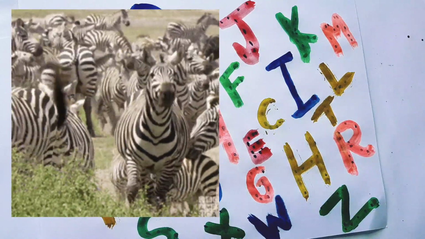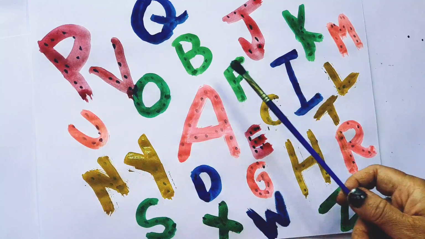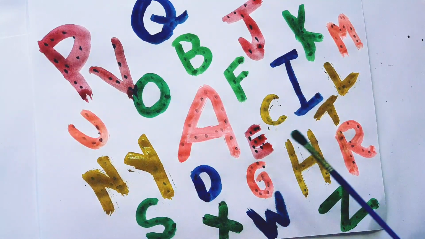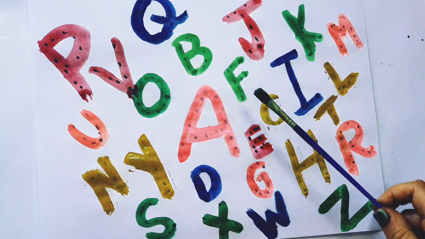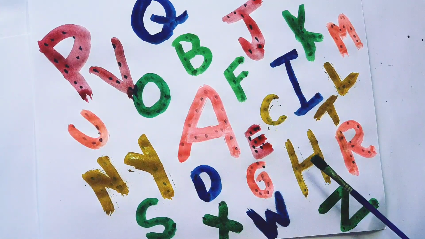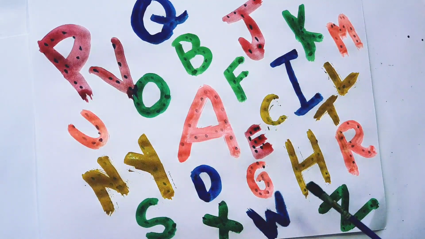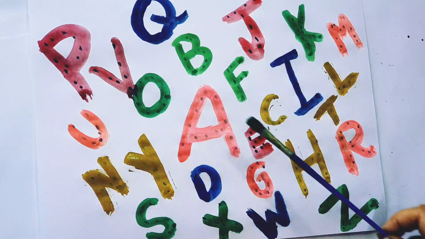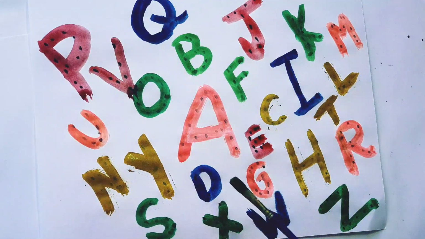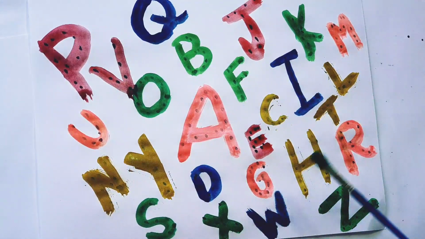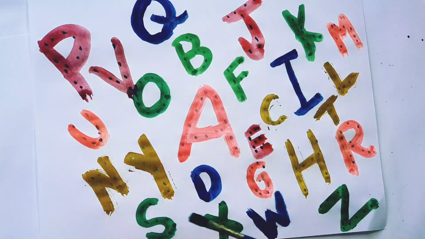Z for zebra. So kids, what we learn today? We learn A, B, C, D, E, F, G, H, I, J, K, L, M, N, O, P, Q, R, S, T, U, V, W, X, Y, Z.